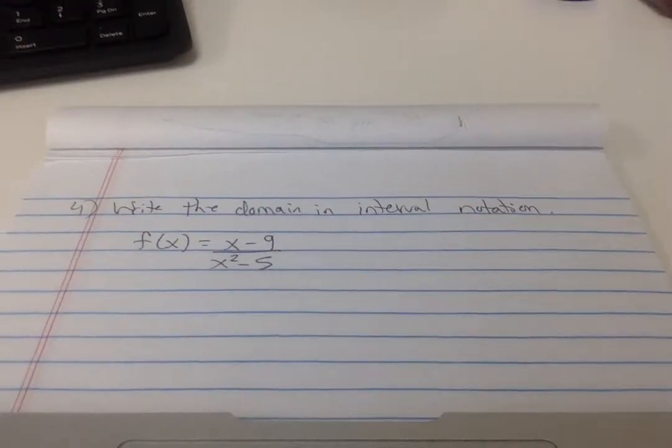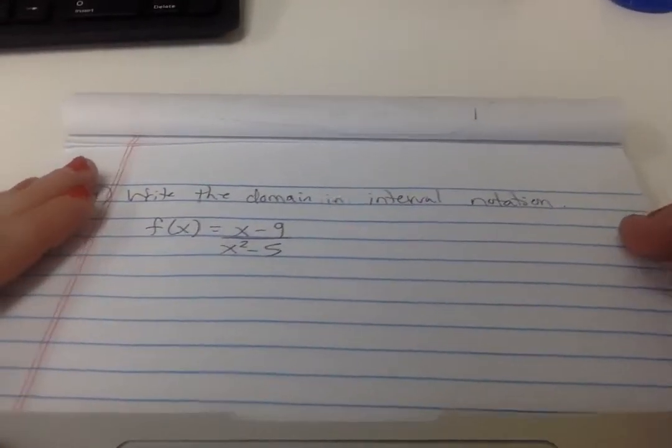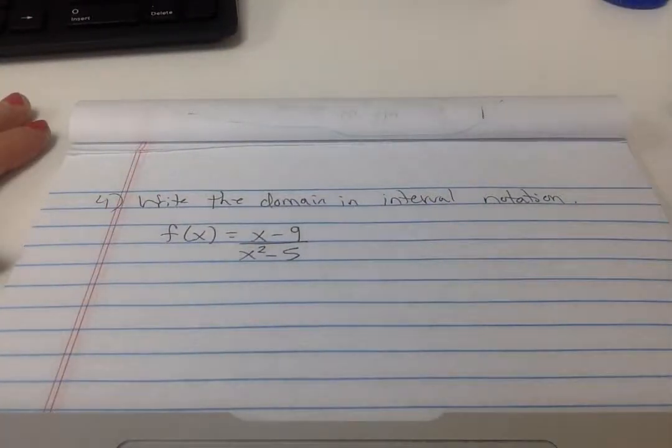Hello. This is going to be number 4. Write the domain in interval notation.